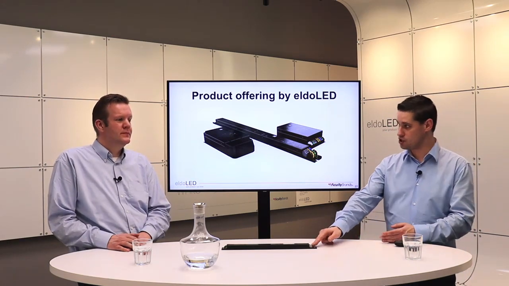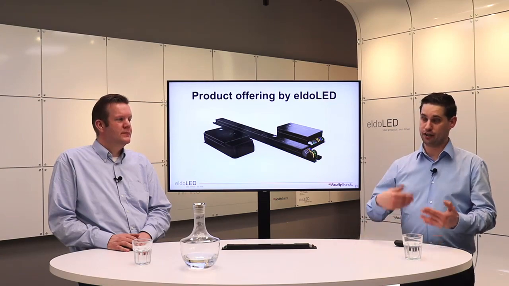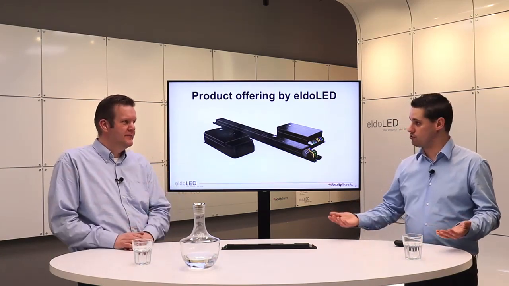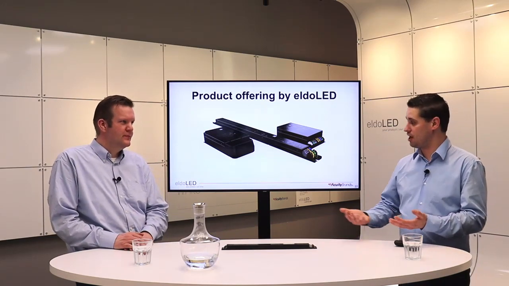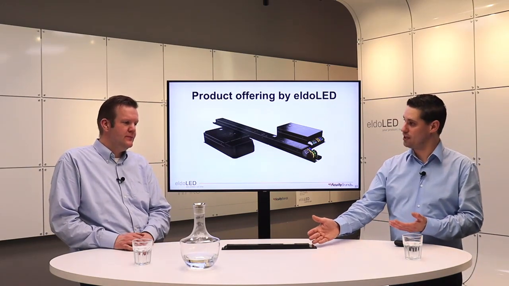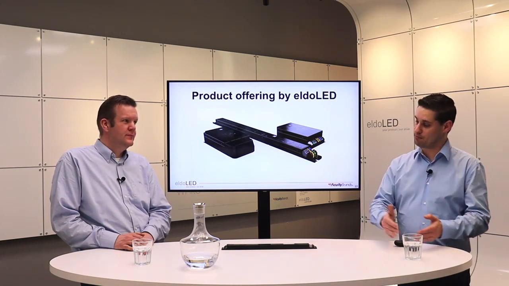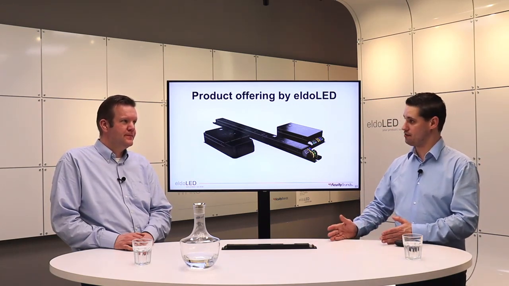And it doesn't have to be the same for each channel. So you can put one channel on 700 milliamp, and you can also put the second channel on 900 or whatever drive current. So it doesn't have to be all the same. You can define it for each individual channel separately. Next to that, the forward voltage can be different on each channel. It doesn't have to be the same.